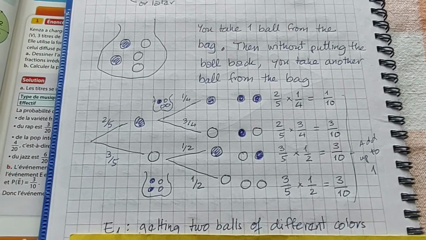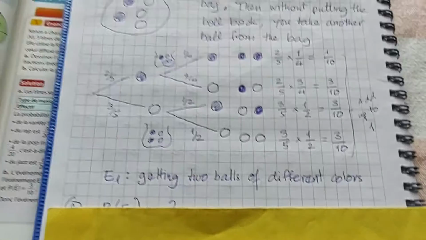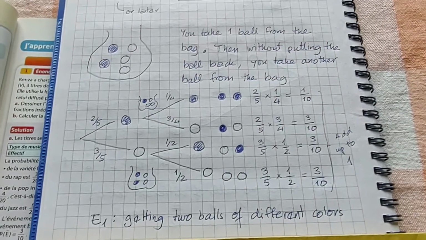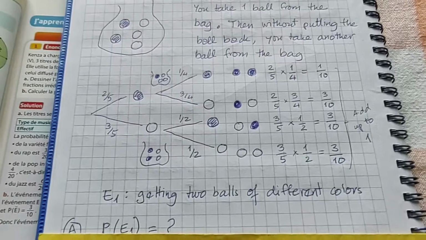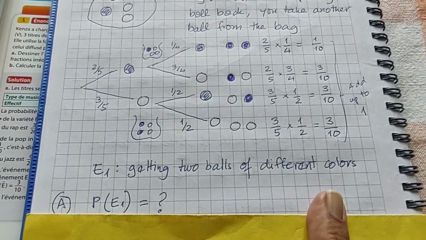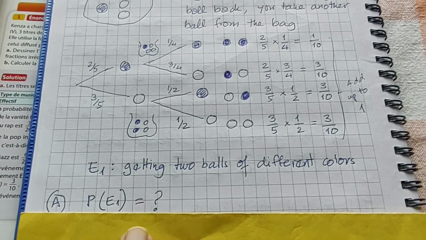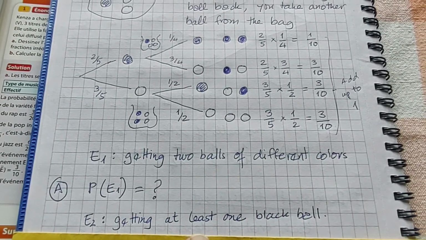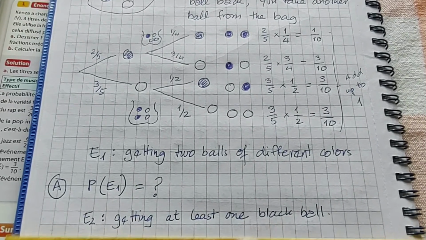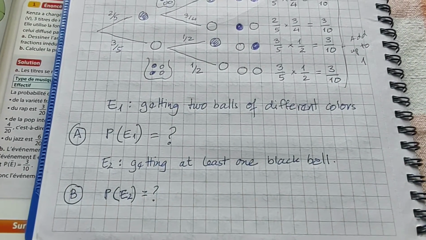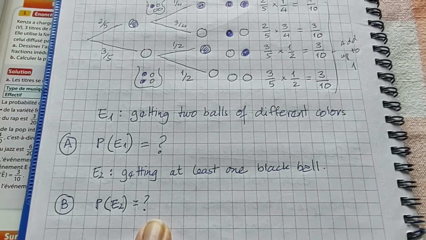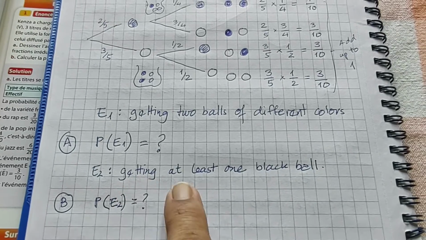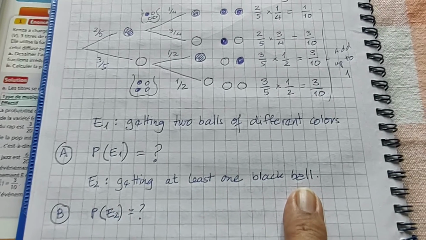Okay. So now, this is the in-video problem for this. And here you have to say, getting 2 balls of different colors is event 1. So what is the probability of event 1? And event 2 is getting at least 1 black ball. What is the probability of this event? And this event is defined as getting at least 1 black ball.